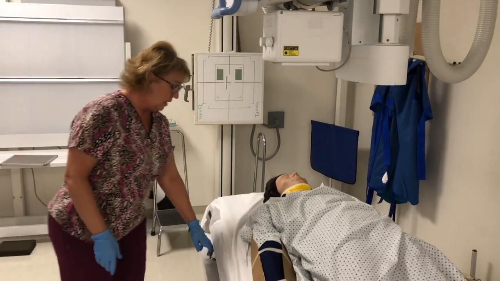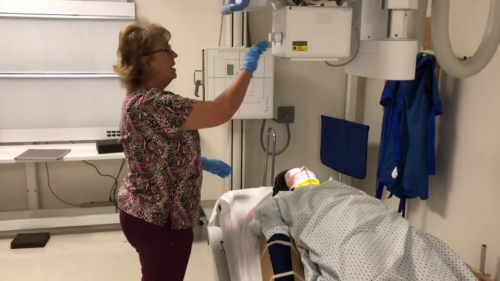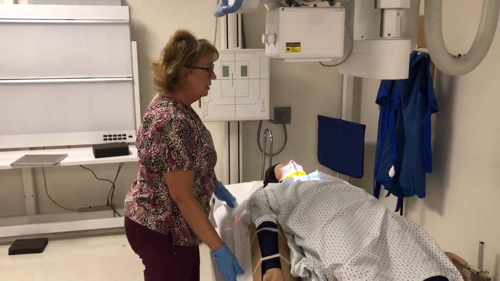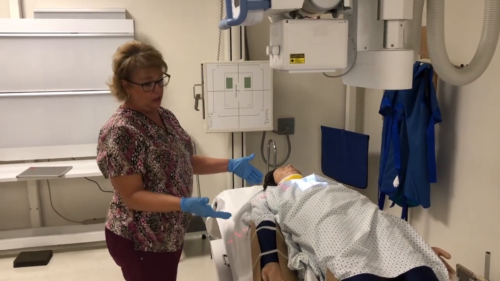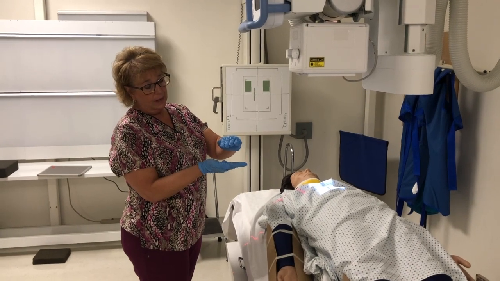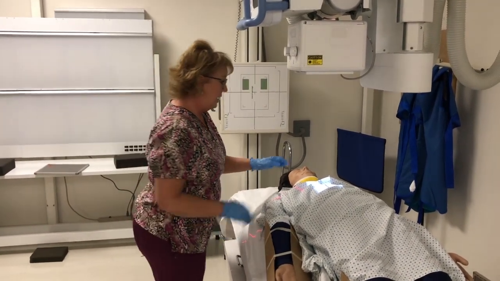So we're moving on to our AP thoracic spine. I have my 14 by 17, my right marker. You'll notice that I'm at a little bit longer SID because typically trauma patients are on backboards, which elevate them off the table. And so you need to increase your SID to compensate for that.